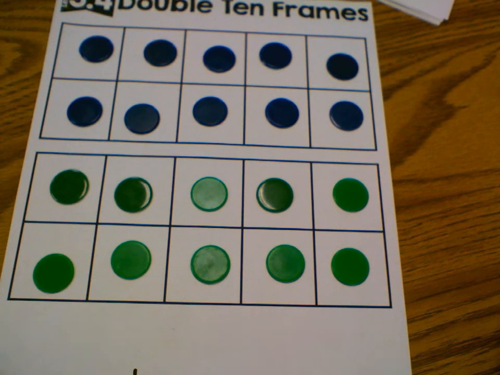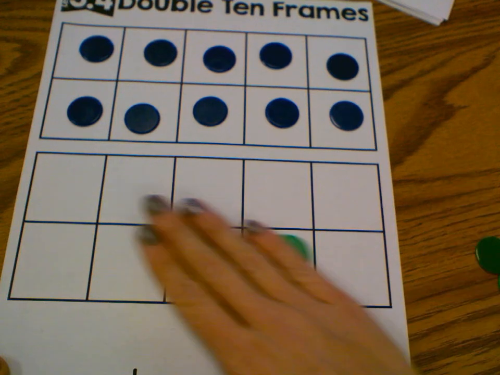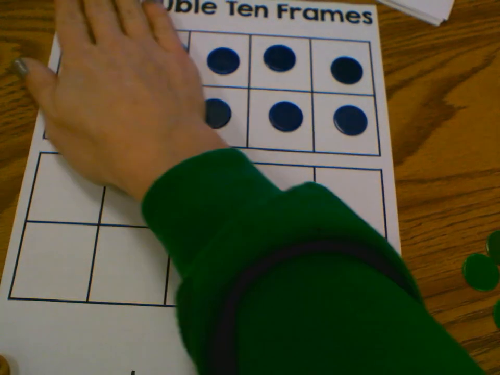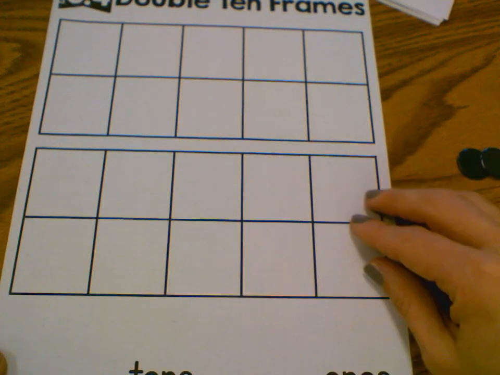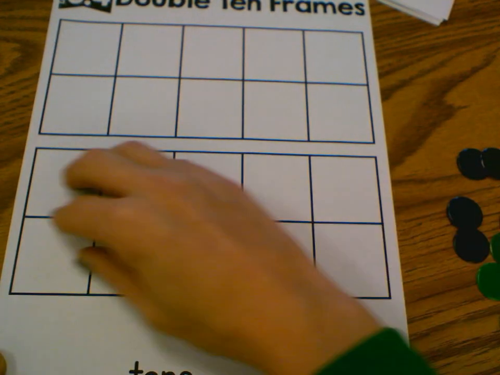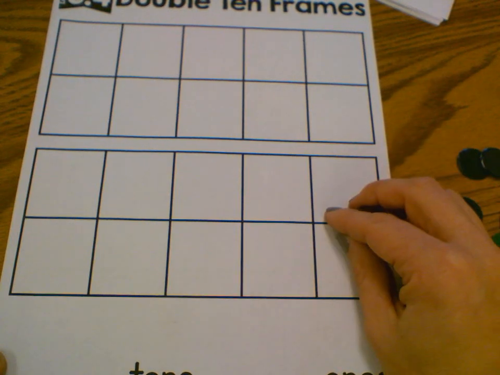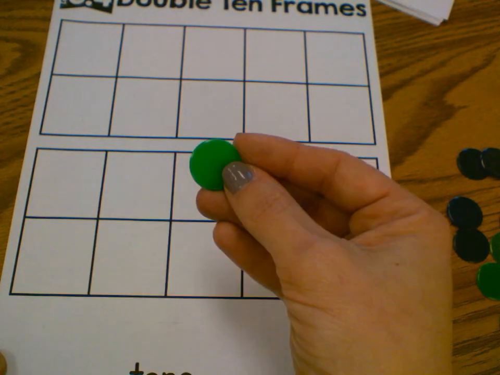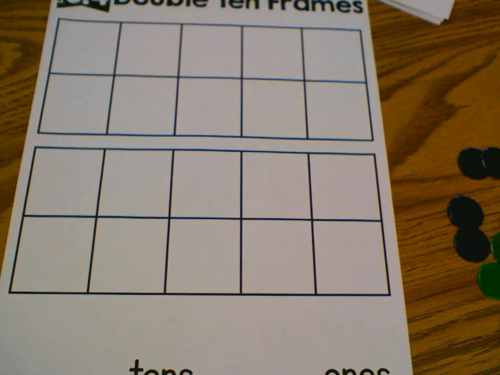Okay. You are going to practice making some numbers on 10 frames in Seesaw. Remember, one full 10 frame is one group of 10. If it's not full, you have to count them as just individual ones. Okay? Alrighty, so get into Seesaw and you will be making numbers with the 10 frames.